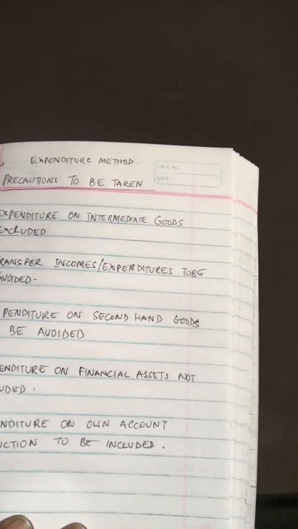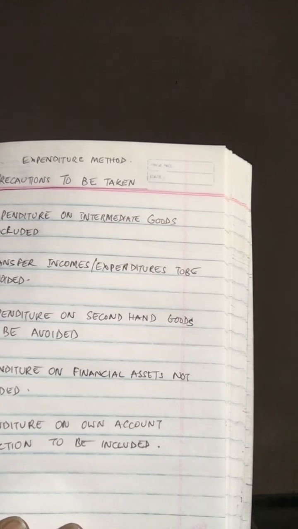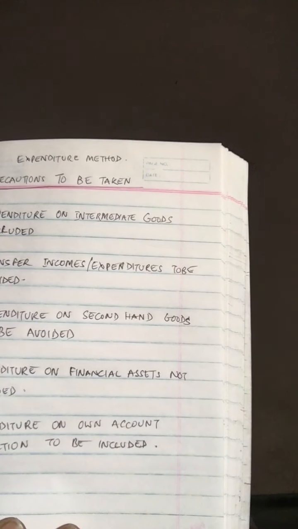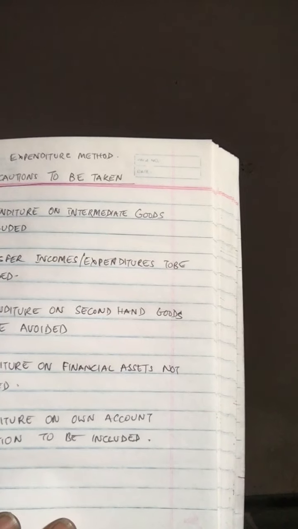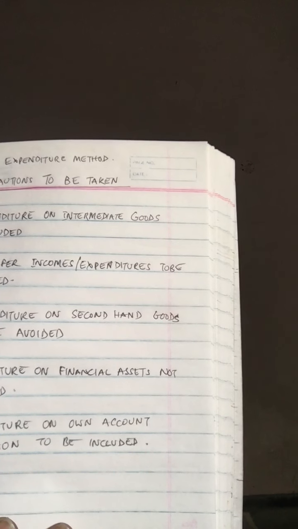Another thing is that we have to make sure that we do not include expenditure on financial assets. Expenditure on financial assets is in the form of expenditure on buying shares, debentures, bonds, government securities. Purchasing of financial assets is not the same as purchasing a good.